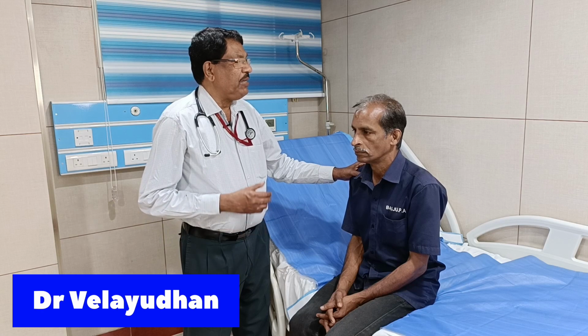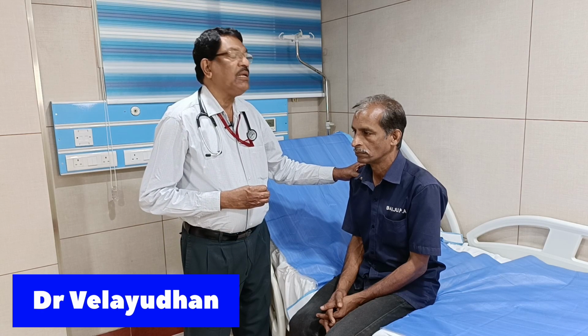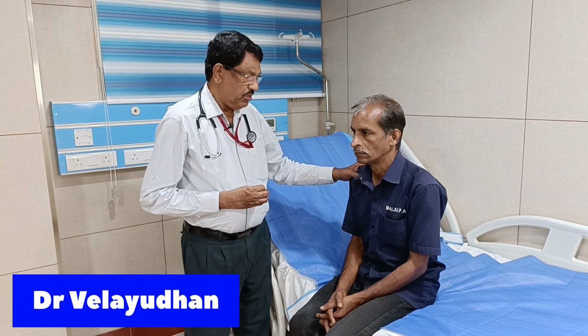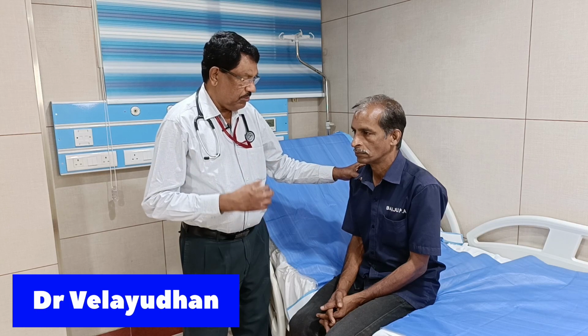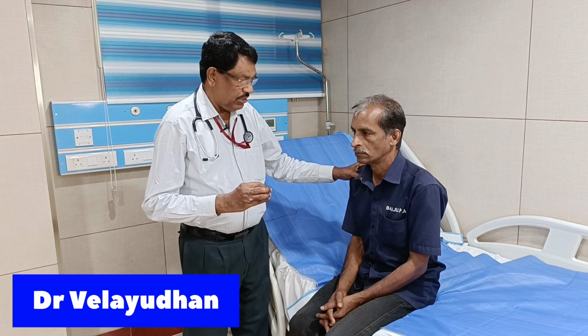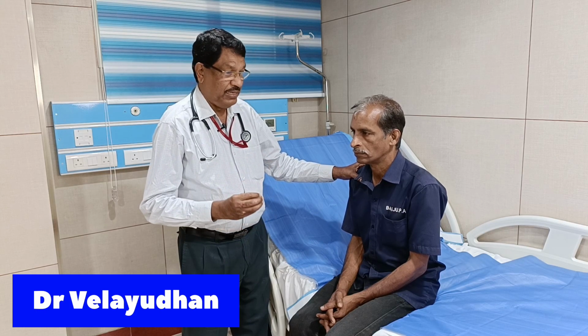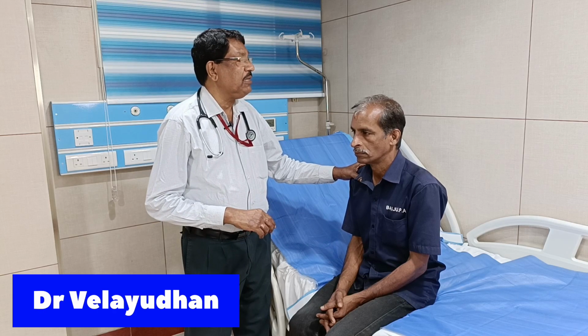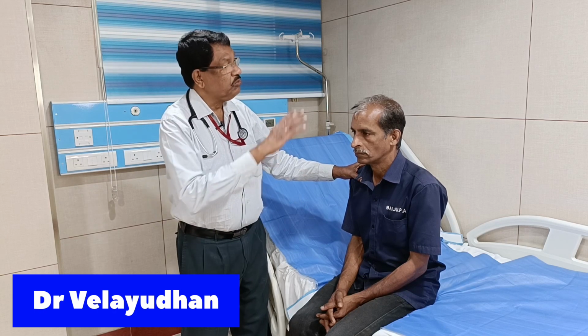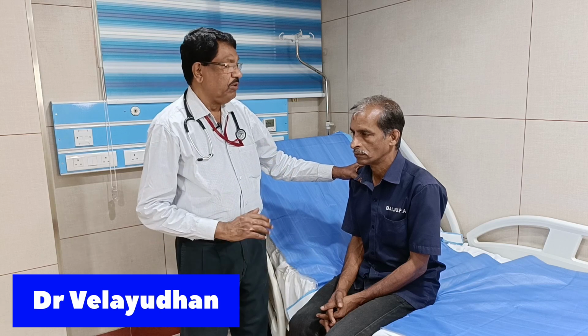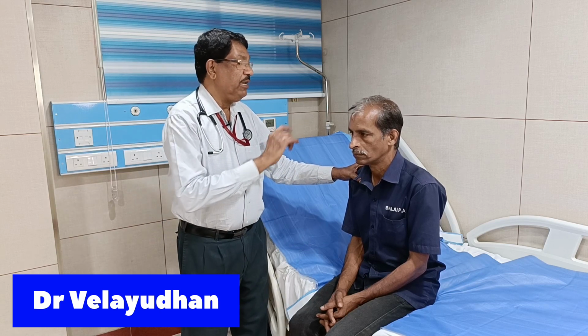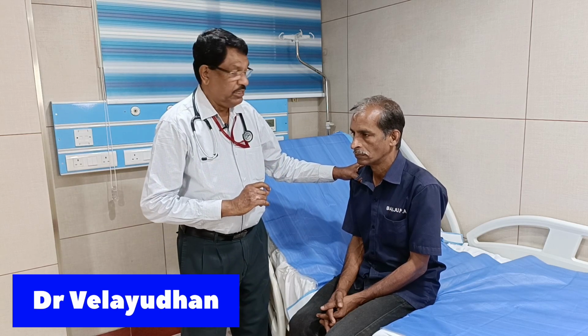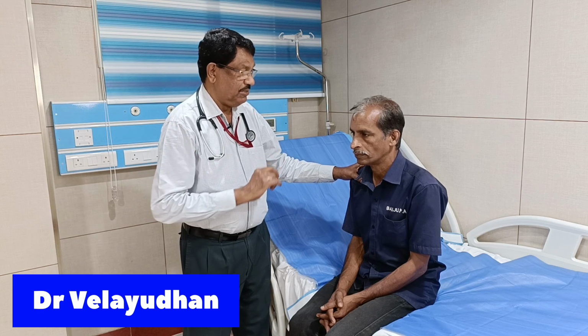General physical examination is an important part in clinical examination of the patients, let it be cardiovascular, CNS, GIT, or respiratory. General examination of the patient is very important. We have to see from the head to foot of the patients. We have to see whether the patient is fully conscious, cooperative, alert.